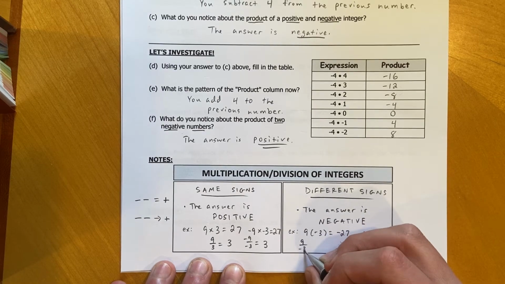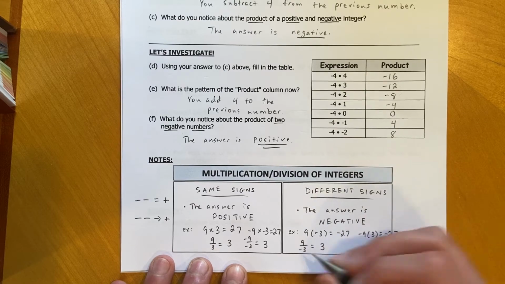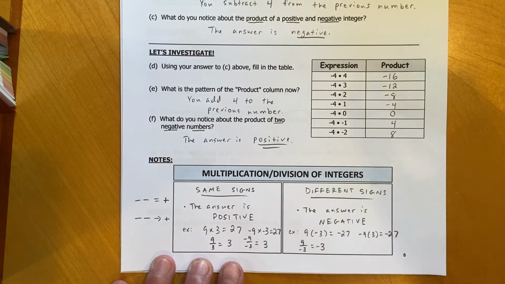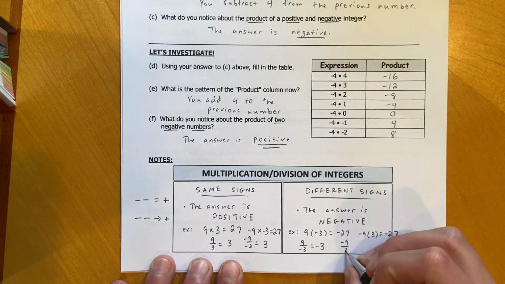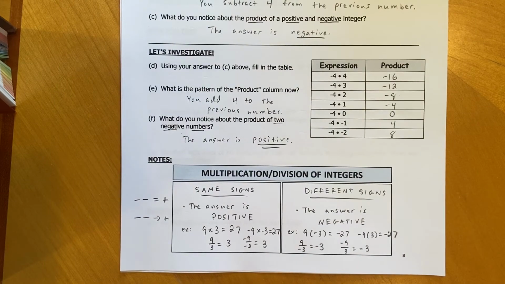9 divided by negative 3. 9 divided by 3 is 3, but we had a positive divided by a negative, so our answer has to be negative. Or if we write it like this, negative 9 divided by 3, that also is going to be a negative 3. So to conclude, when we have different signs, the answer is going to be negative.